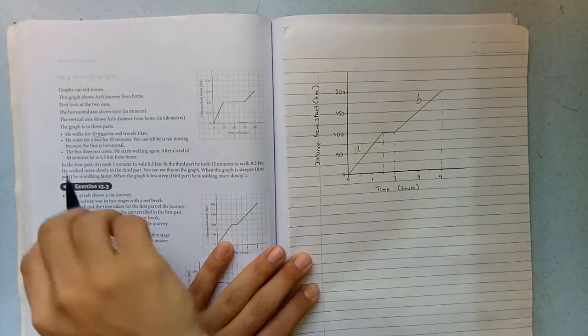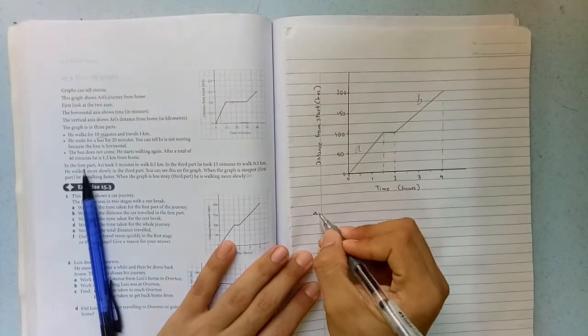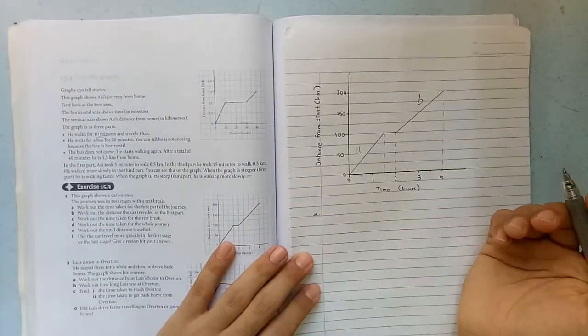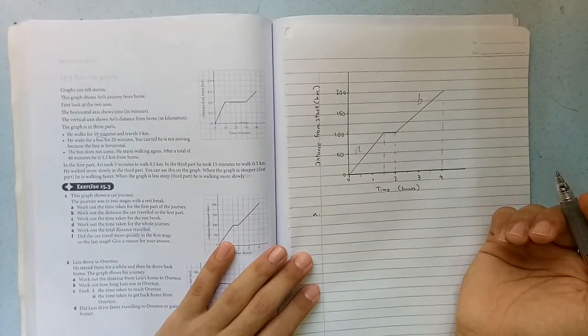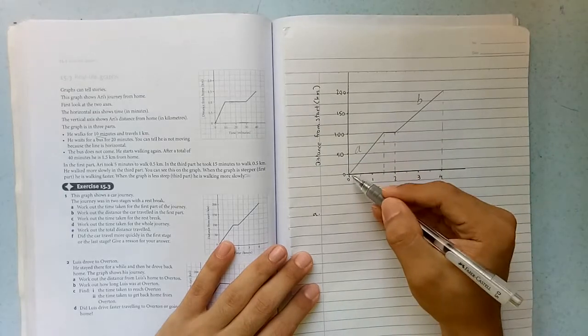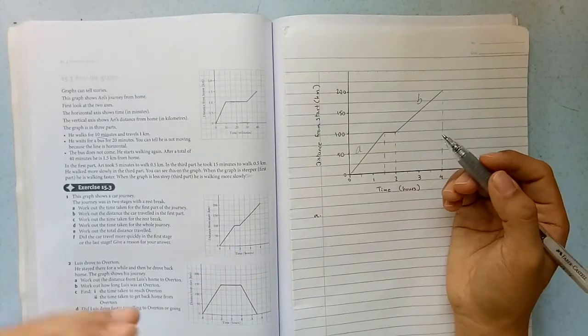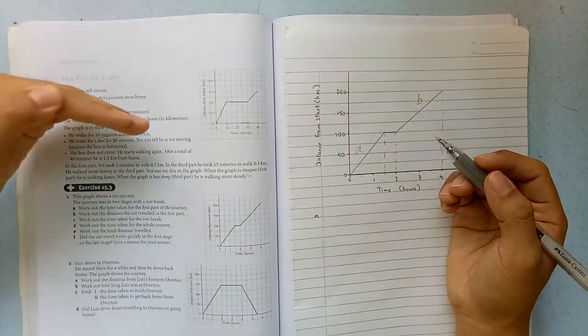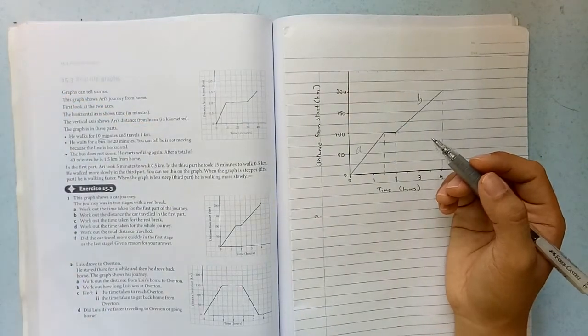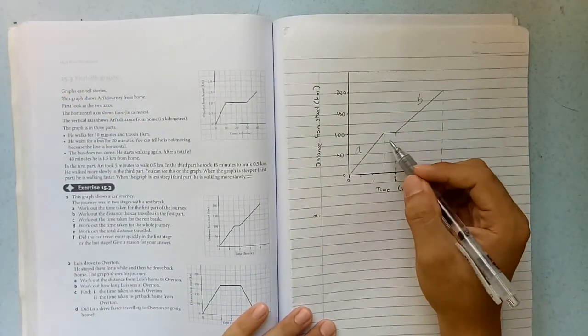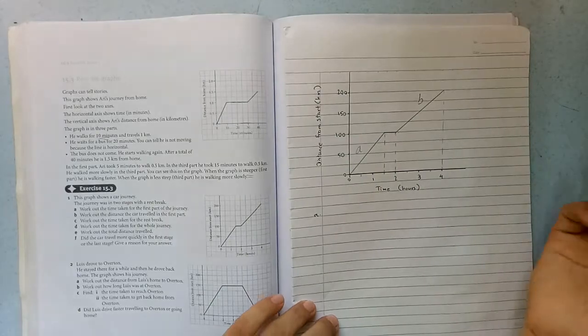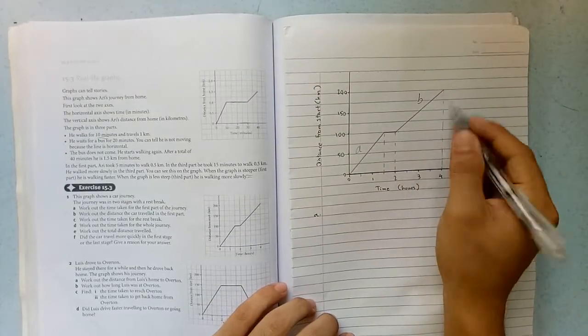Let's do A. Work out the time taken for the first part of the journey. The first part will be this, correct? Just like from the example, it is the same. If the lines are different, it is very obvious. So you have 3 parts here also.